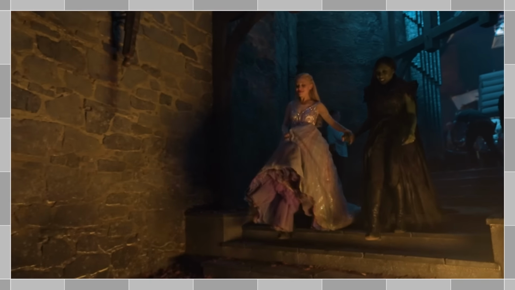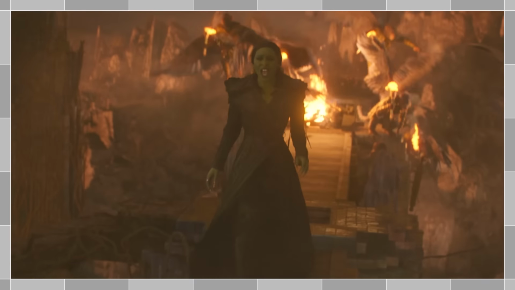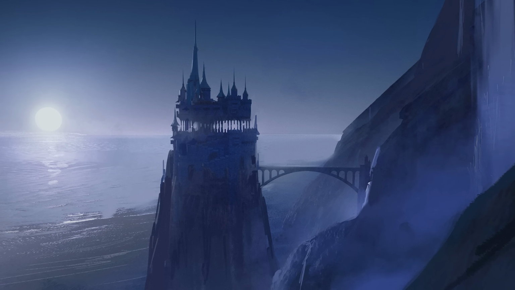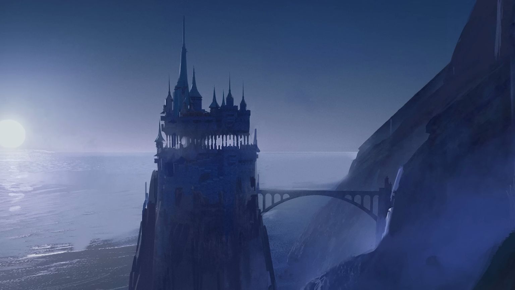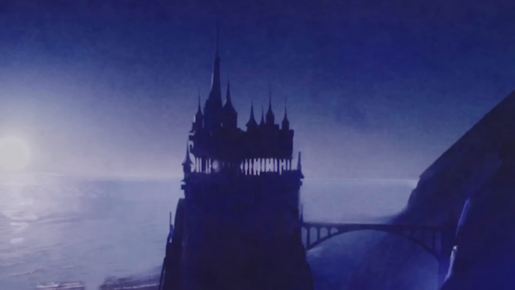Could I then design it in a way that it felt like it belonged to Elphaba when she finally becomes the Wicked Witch of the West? And here I saw the opportunity to start bringing in the time that belongs to the Grimmerie. Could I make a castle that felt like the top half was floating? So how do we make a floating castle?